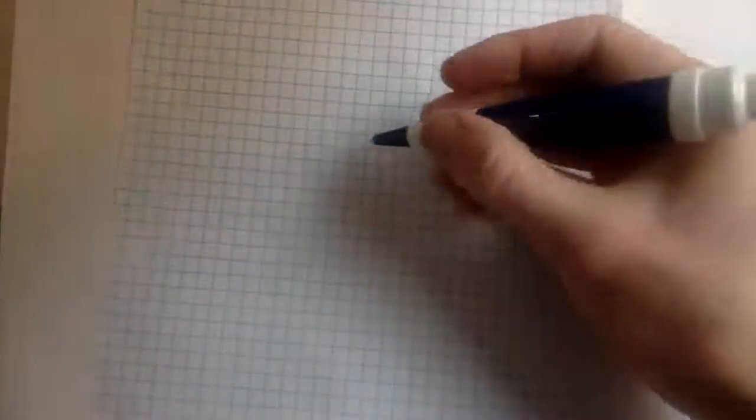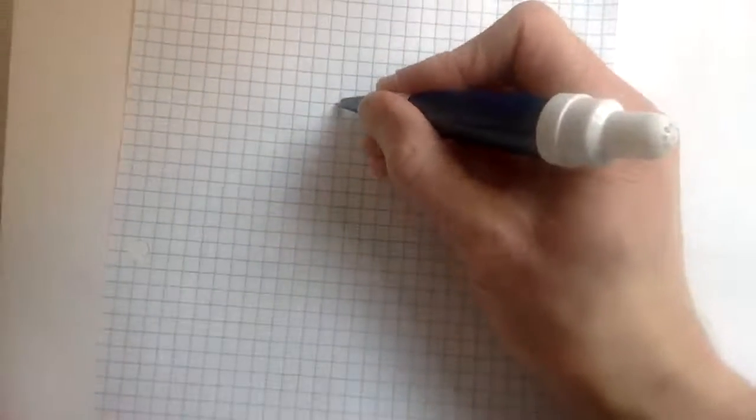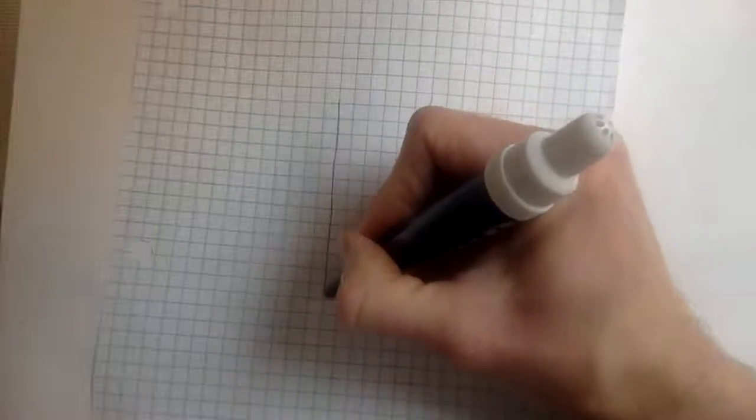Let's try this again. I have a fresh piece of graph paper here, and again, I'll start by just having some axes handy to begin with.